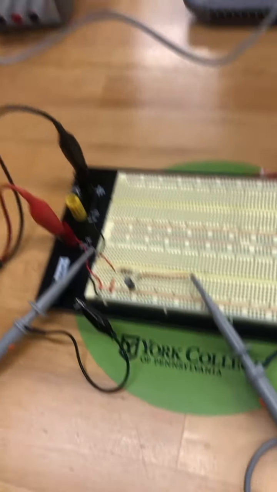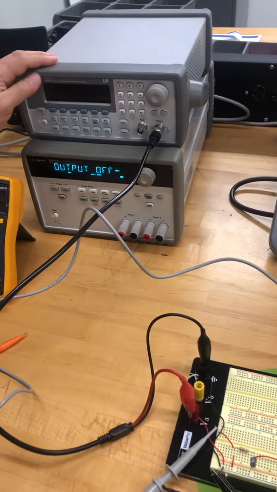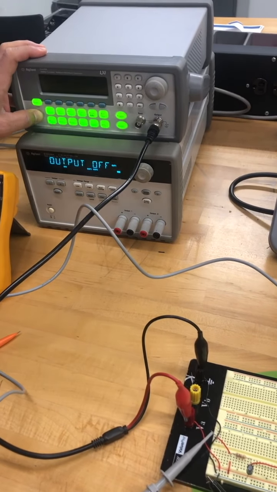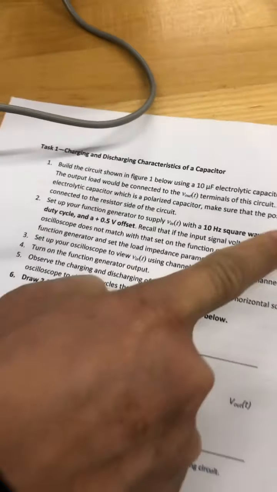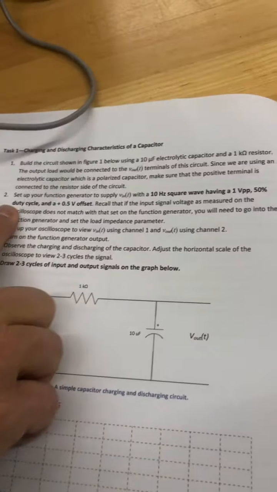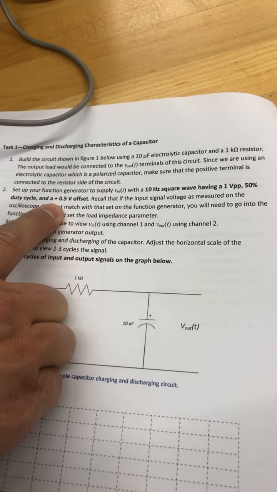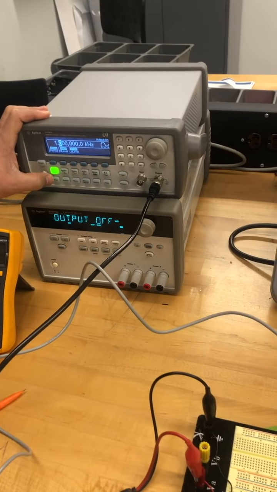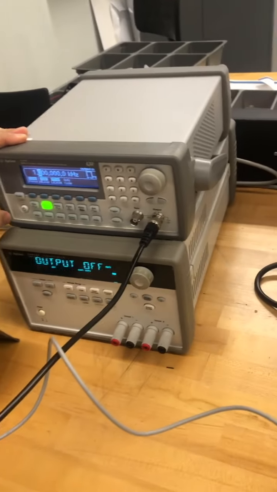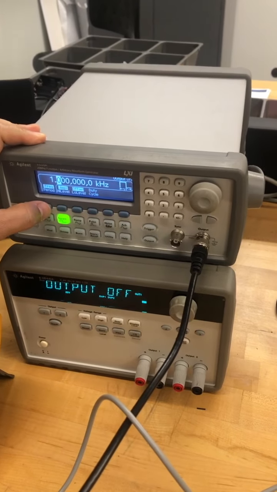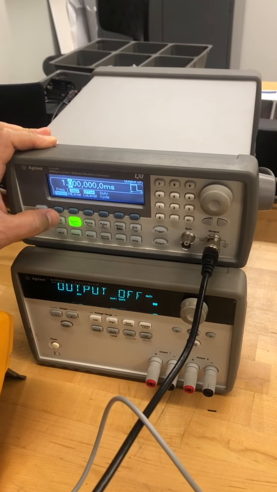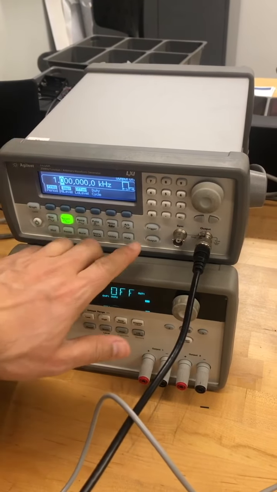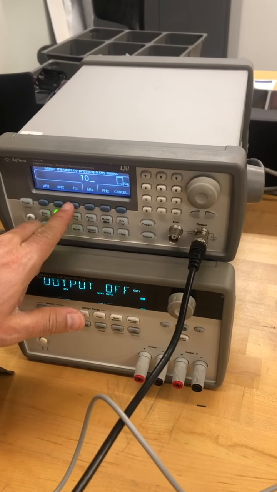So what we're using here is a function generator. For the function generator, we're looking for a 10 hertz square wave, 1 volt peak to peak, 50% duty cycle, and 0.5 offset, right? So let's do that. So come over here. First of all, I'm looking for a square wave, right? So let's select the square wave here. And frequency, we're looking for 10 hertz. I'm gonna go 10 and hertz over here, right?